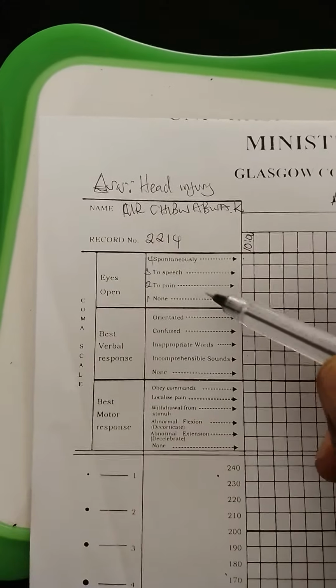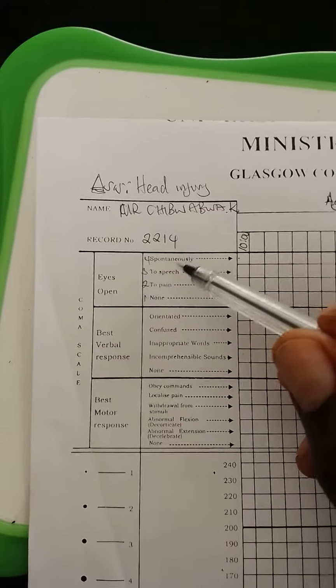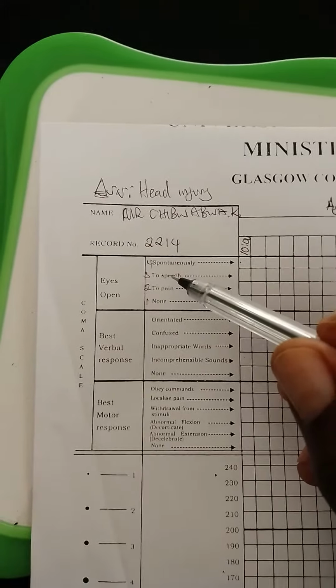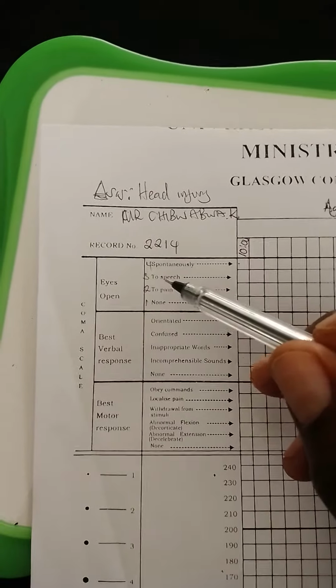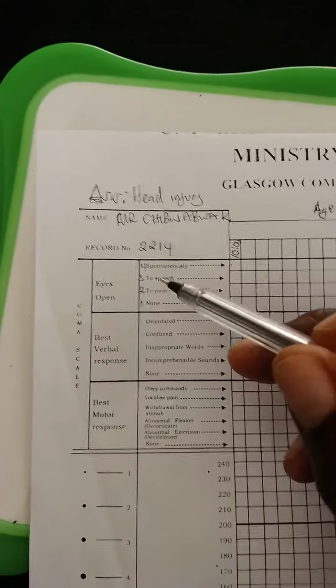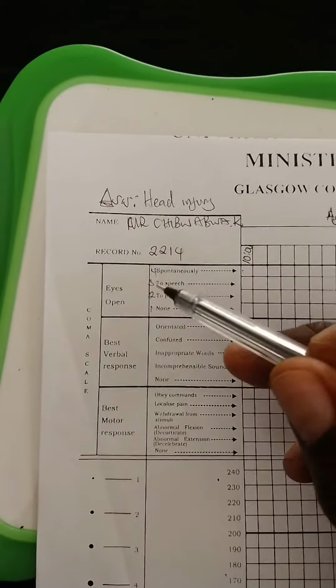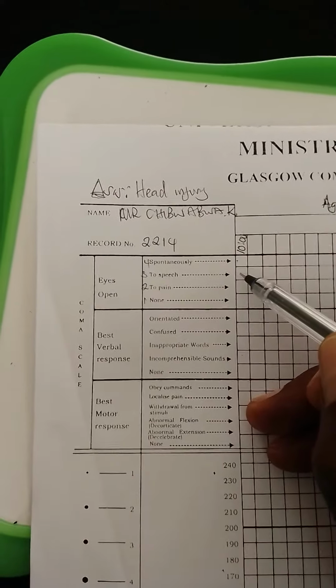For example, if I go into the room, he doesn't open his eyes. I have to pinch Mr. Chihuahua. I have to go to speech, and call his name out. I have to call him, Mr. Chihuahua, Mr. Chihuahua. So if he opens his eyes to speech, meaning I've called him, I will tick there.